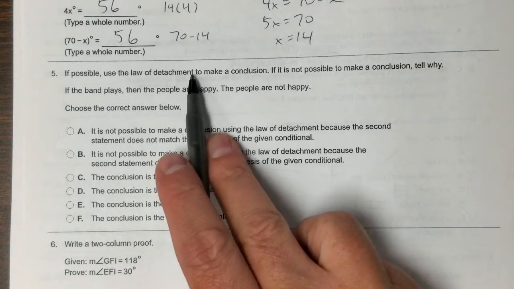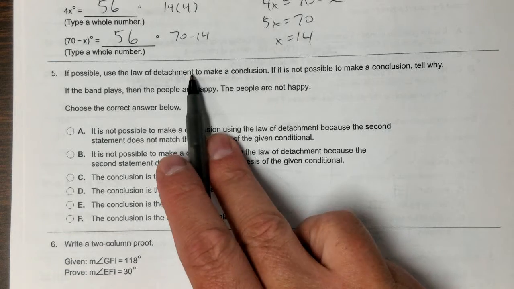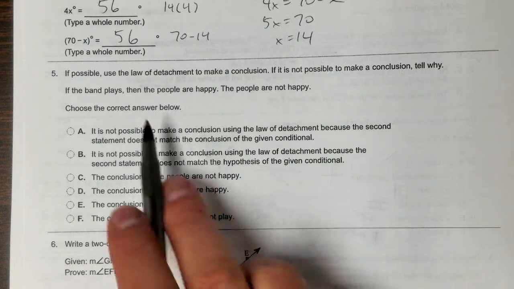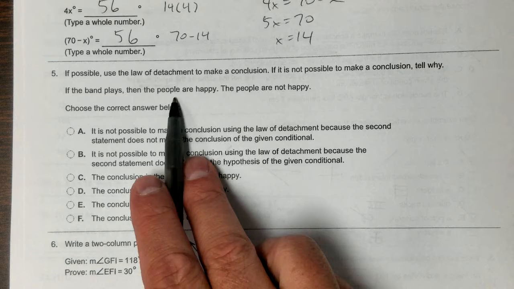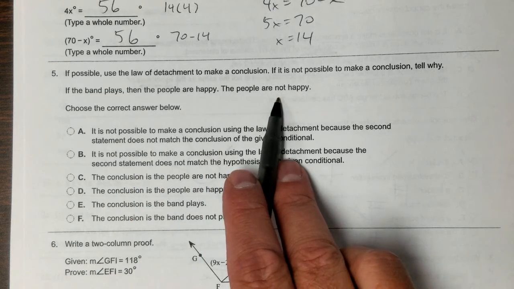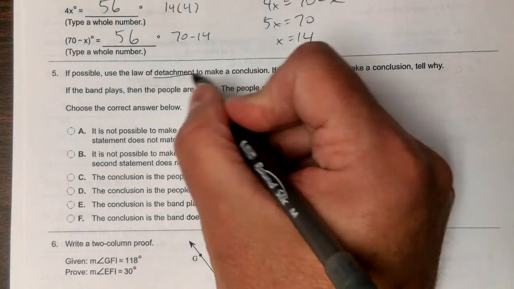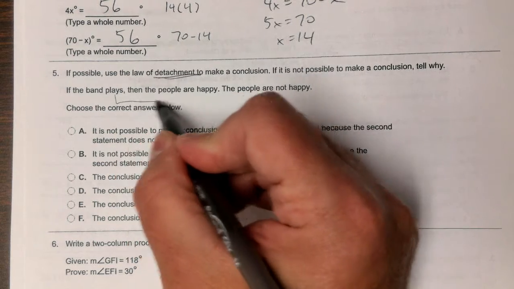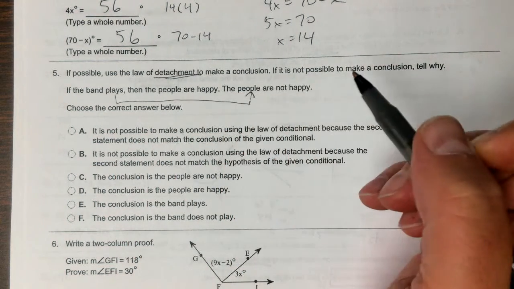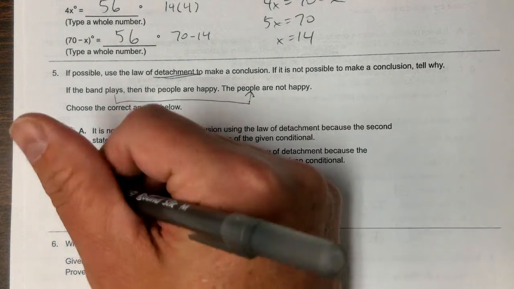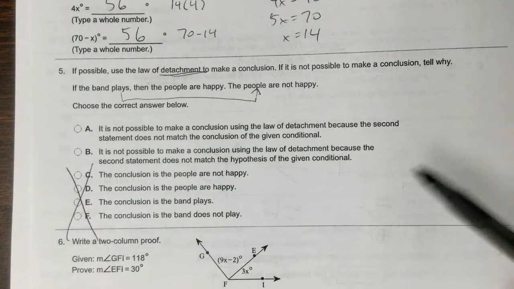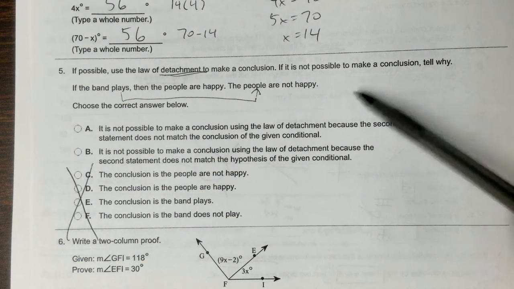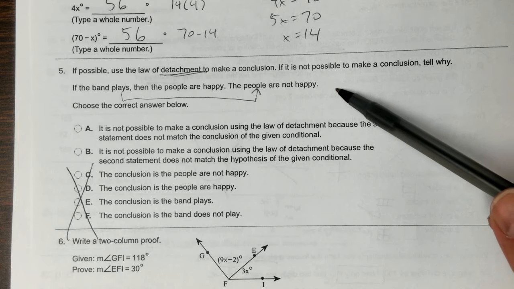Then this one says use your law of detachment, and if it's not possible, tell why. If the band plays, the people are happy, the people are not happy. So with detachment, this would have to match that, but it doesn't, and so it's going to be one of your no conclusions. So in other words, they could be not happy for a number of reasons.